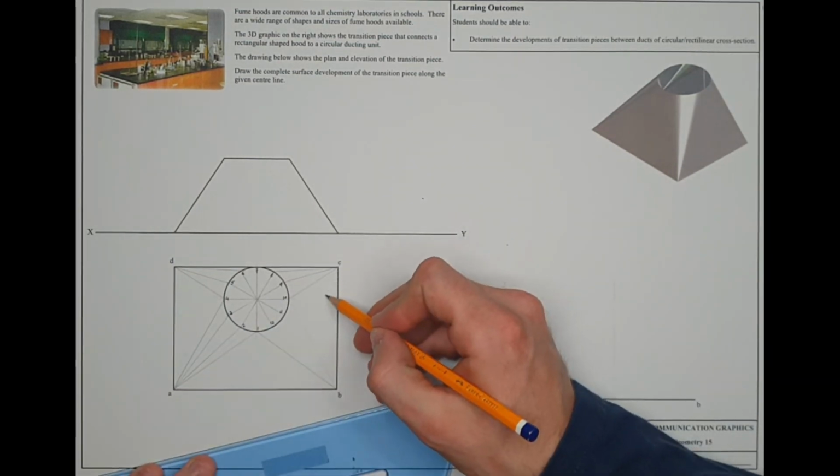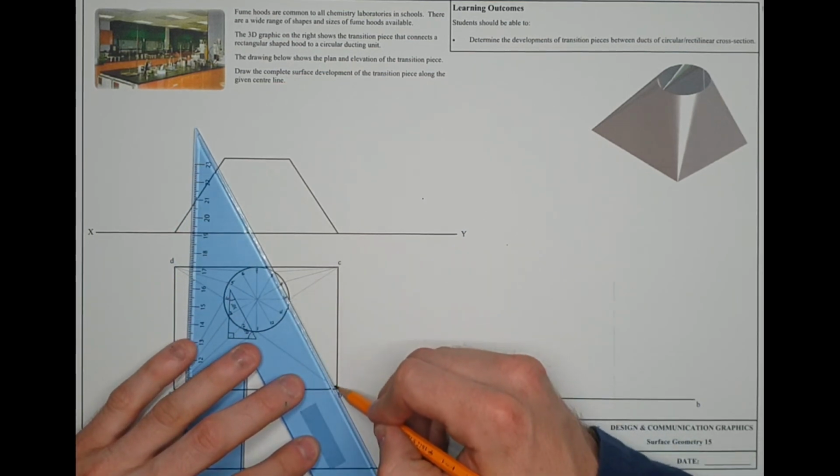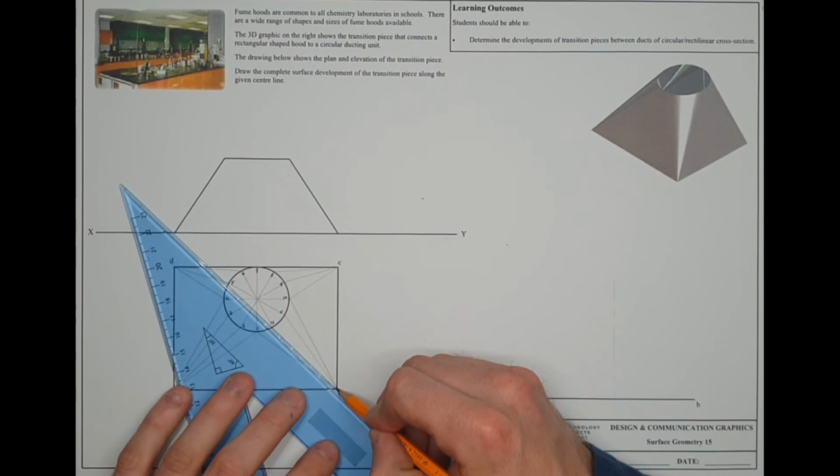And again, C can't stretch around to 11, so we go back down from 10 to B, 11 and 12.